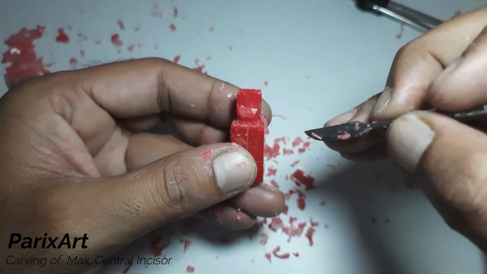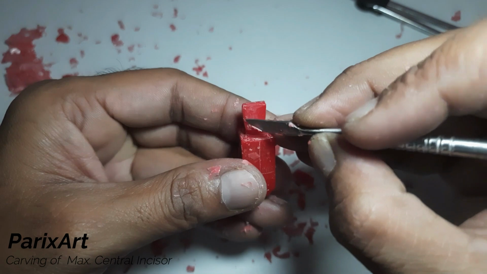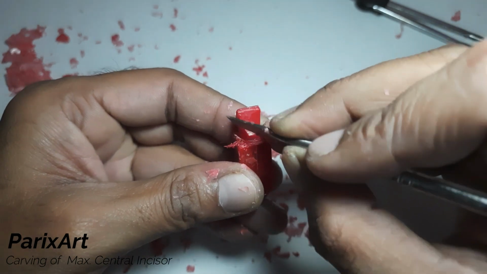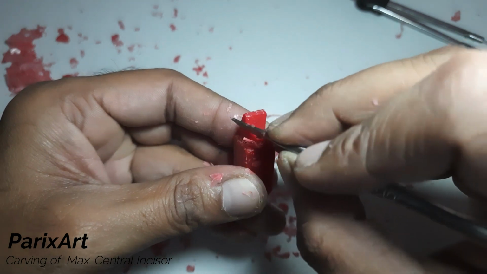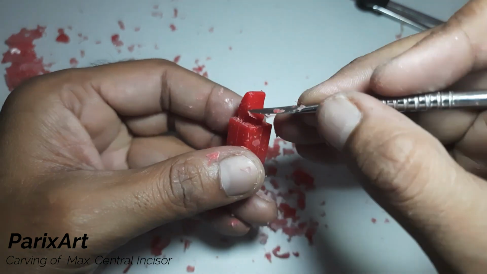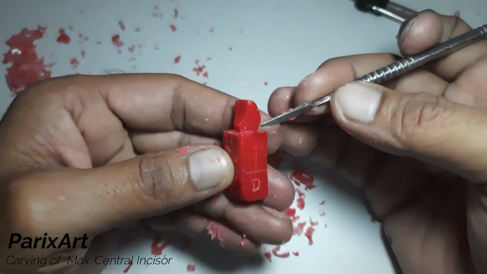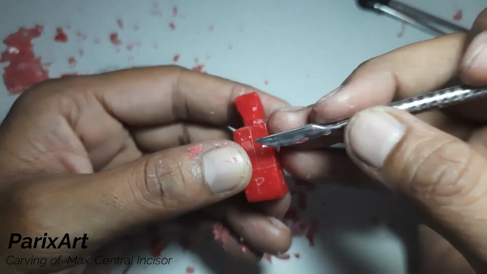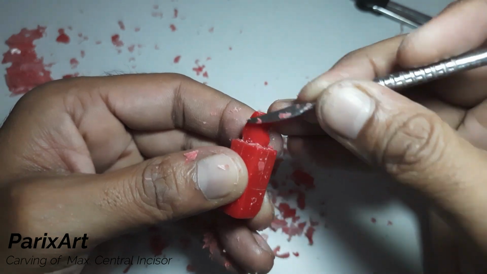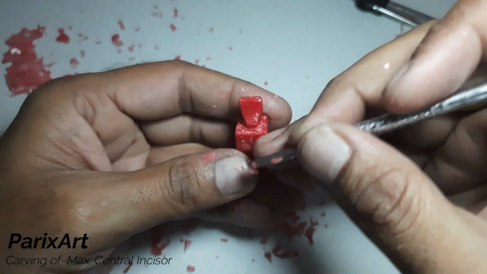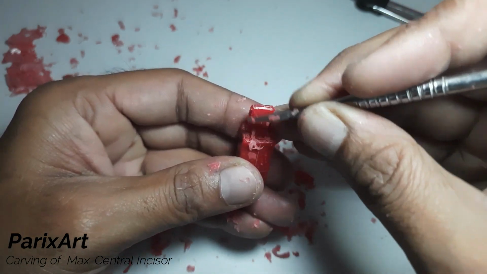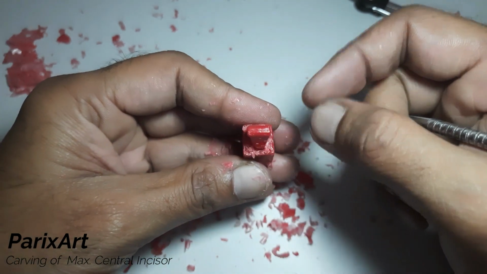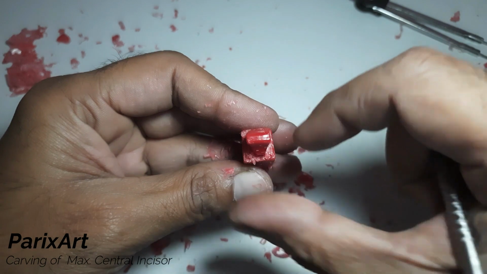Keep the mesial marginal ridge slightly closer to the midline so that the mesial marginal ridge stays longer. You can see the cingulum shifted towards the distal.